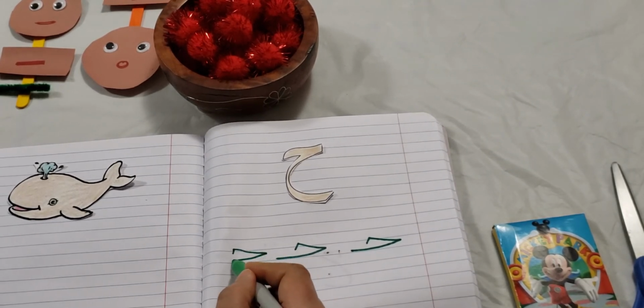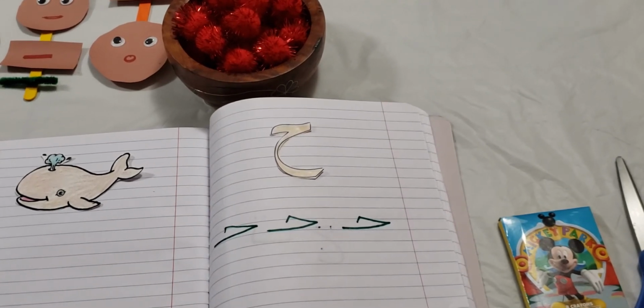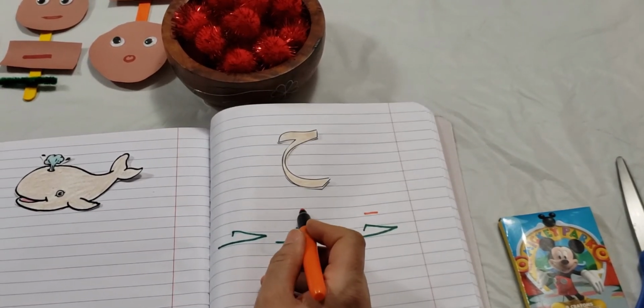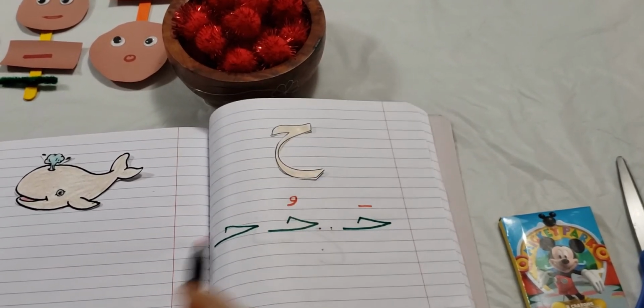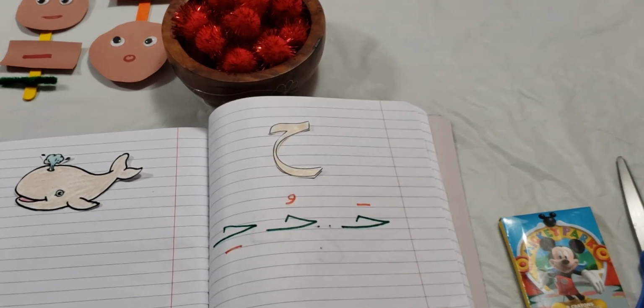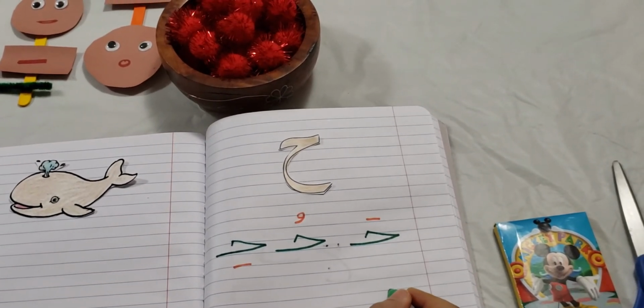This is the beginning, okay? مع الفتحة ح, مع ضمة ح, مع الكسرة حي. الآن مع المدود with the long vowel.